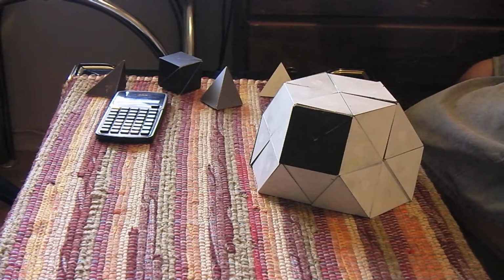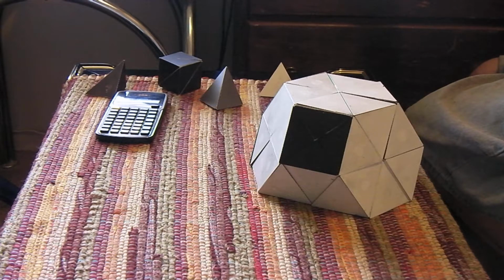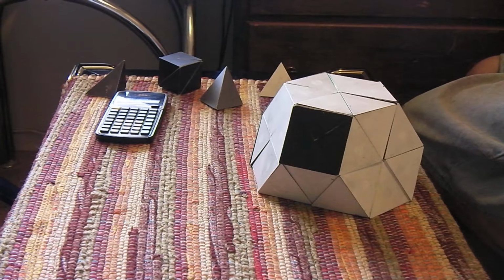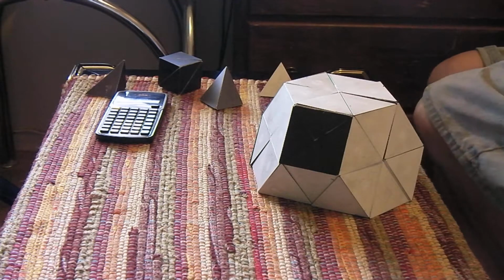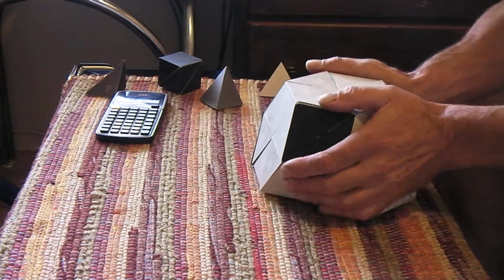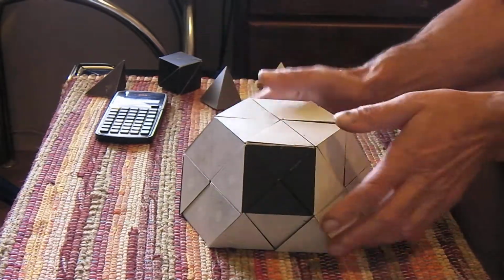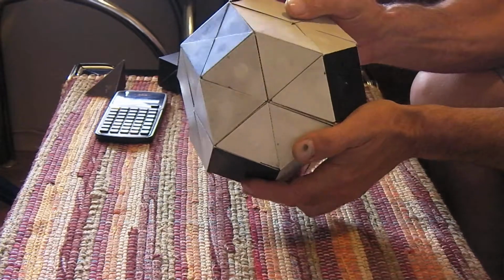Tetrakaidecahedron or Lord Kelvin's minimal space. In a Z model or Zubek model, it equals 192 modules or 32 small cubes or 4 large cubes. This is the lowest common denominator. So this is Lord Kelvin's minimum space, and this is how it looks from a top view.